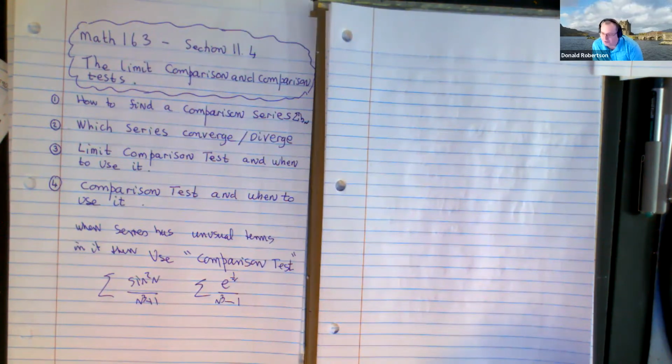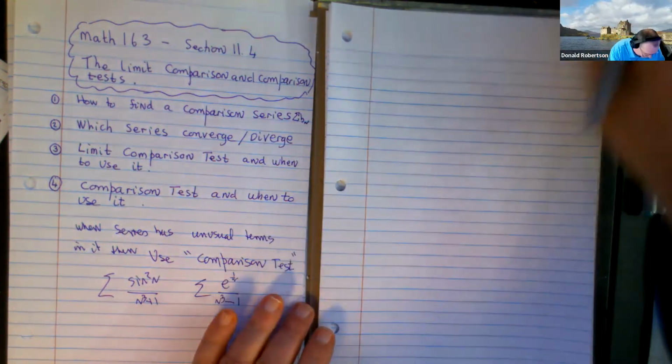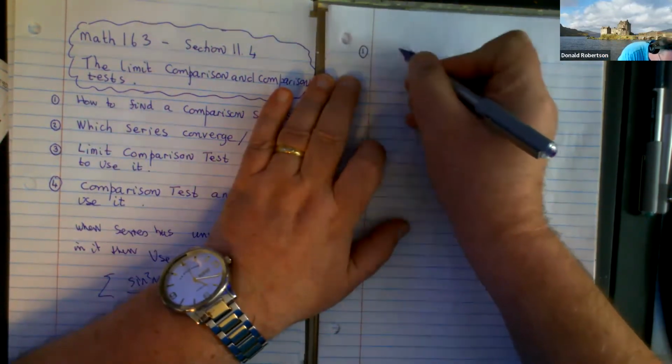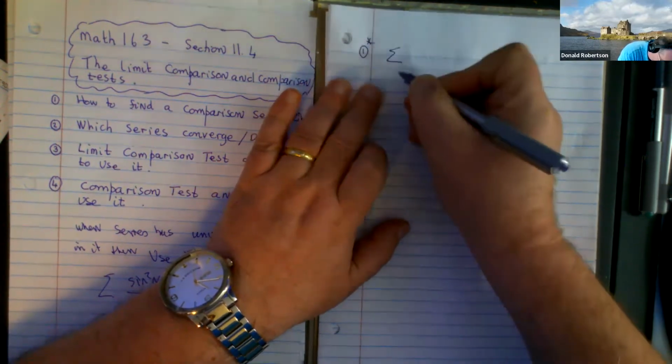You're going to love the comparison test. You're going to say, God, it takes 30 seconds. That other one took 10 minutes. 10 minutes, 30 seconds, I can understand. But you've got to resist the temptation. So let's return now to comparison test questions, and I'll jump in with a very simple one to start the ball rolling.